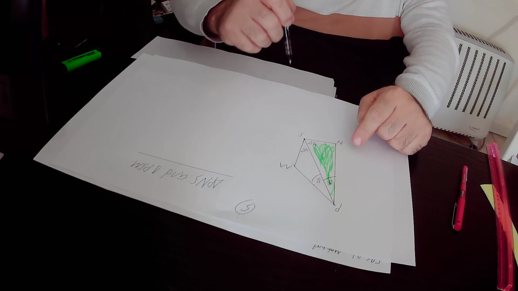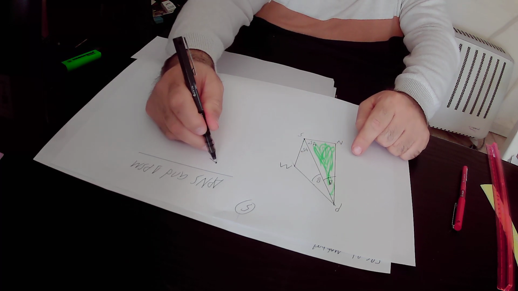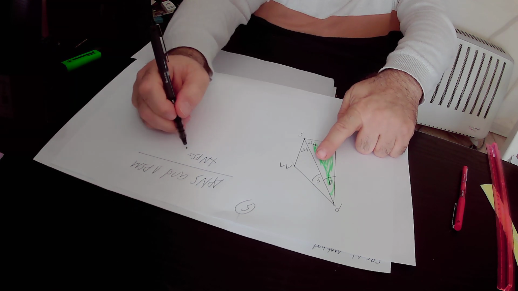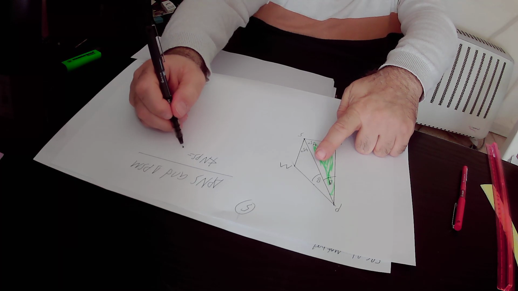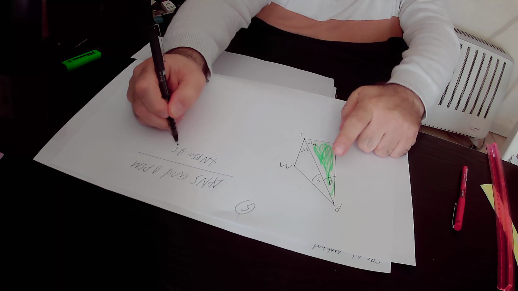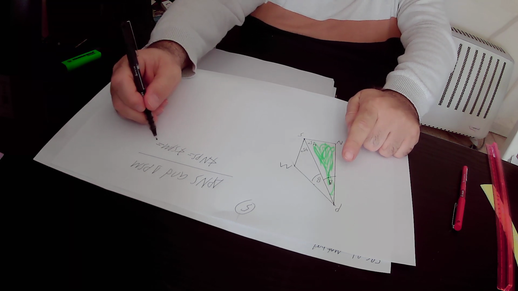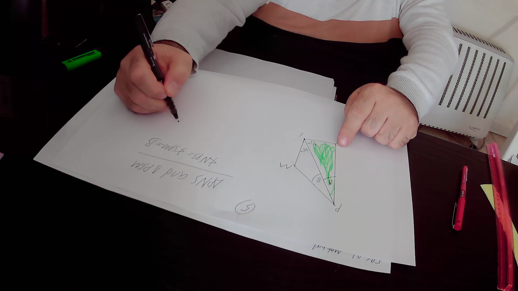So angle NPS in the green triangle equals angle SPM in the white triangle, and both angles are equal to beta, as you can see from the drawing.